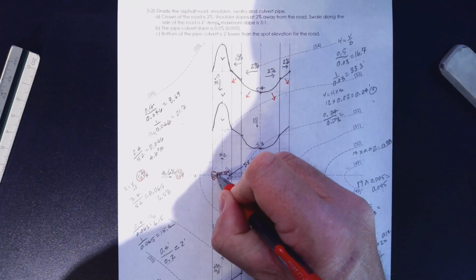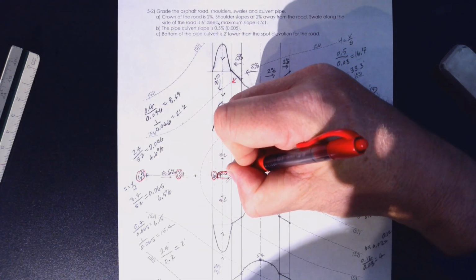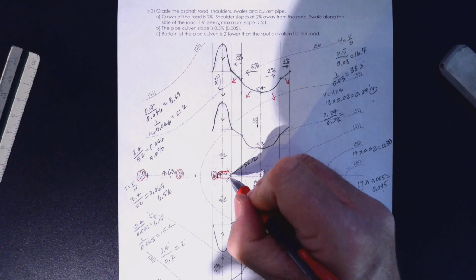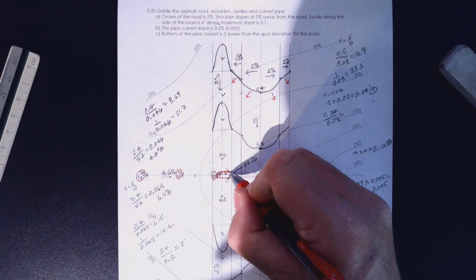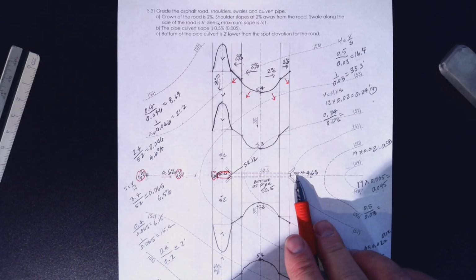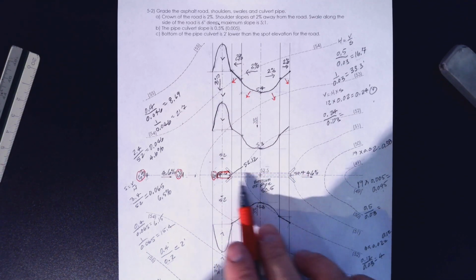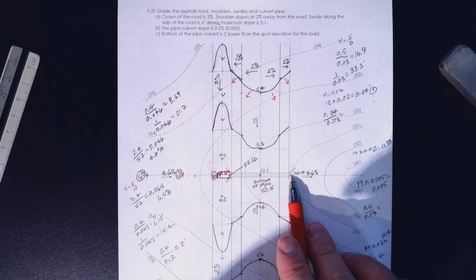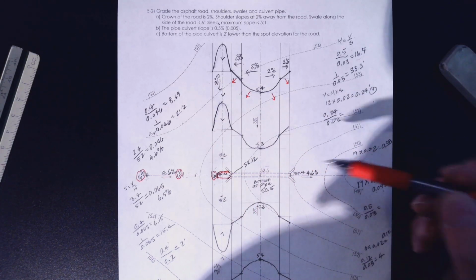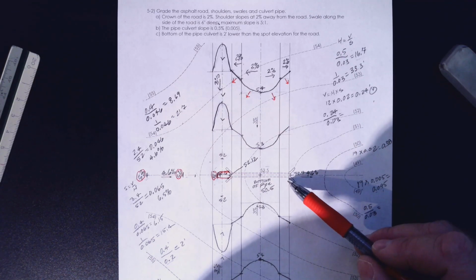I'm drawing in red so you can hopefully see these contours like that, and then it goes down and through the pipe. And the bottom of this pipe is 50.4, so we've got to figure out where 51 is on here. So there's 53, there's contour 51. Where does 51 fall?